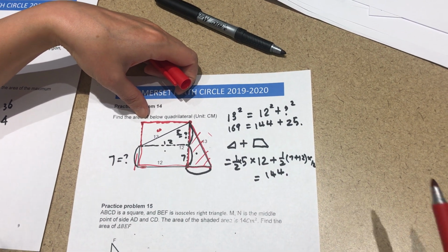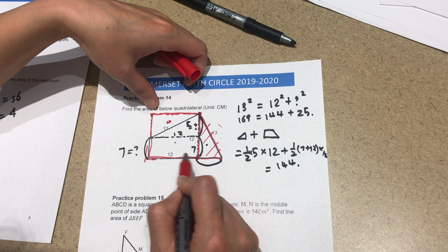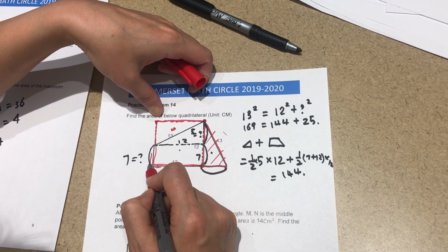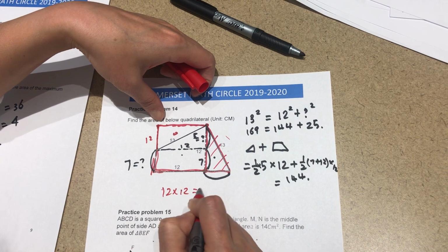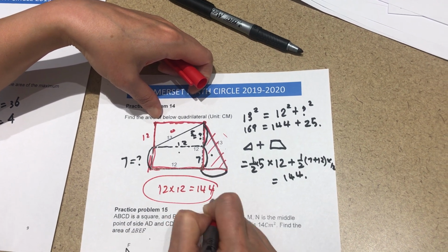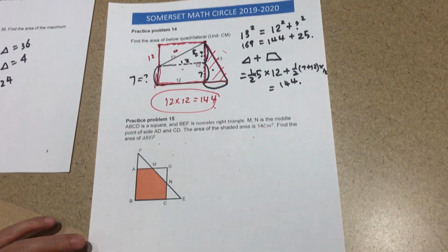What is the area of this rectangle? It has a side of 12. It has a height of 12 as well. So 12 by 12 is 144. So this is the second way of solving this problem.